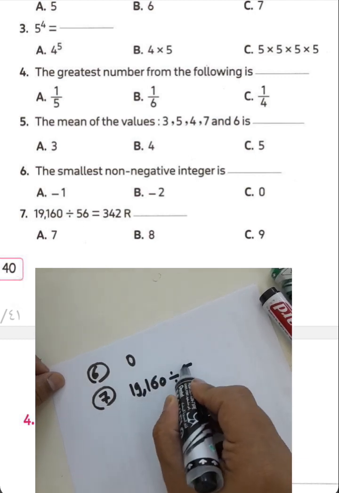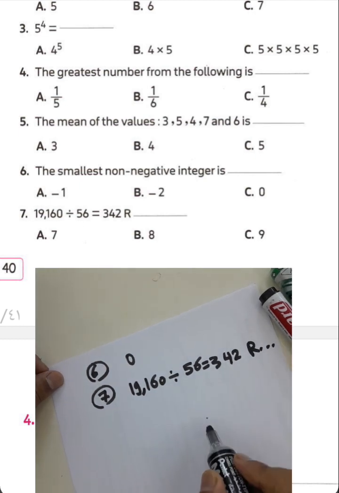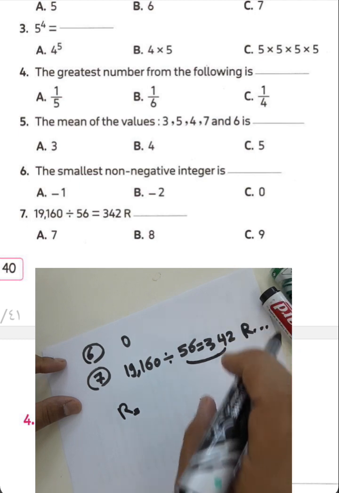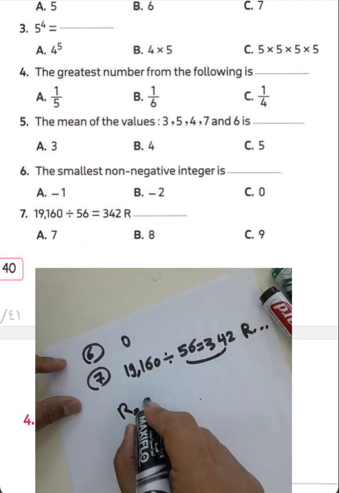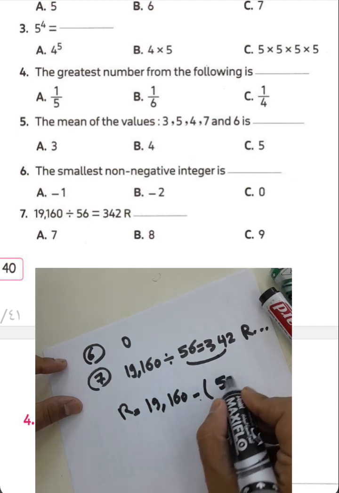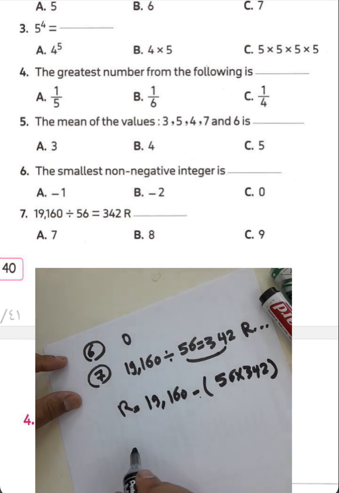19,160 divided by 56 equals 342 and the remainder space. We can find the remainder by multiplying the divisor by the quotient, and subtracting the result from the dividend. We can write 19,160 subtract the multiplication of 56 and 342. First, we can find the multiplication 342 times 56.